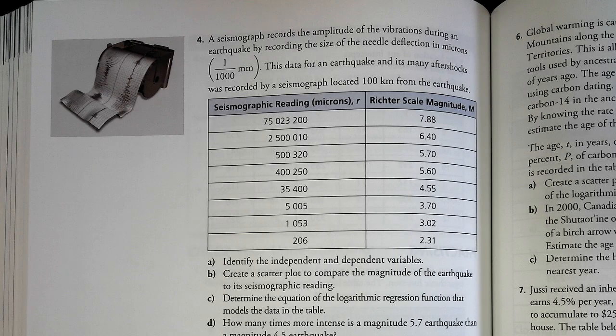And part A, we need to identify the independent and dependent variables. So which are the variables that are happening? The independent is the one that happens, that generates everything, and then the Richter scale magnitude is the dependent, the response. So if we are looking for this in a logarithmic plot, then our independent variable has to be on the x-axis and our dependent variable is on the y.